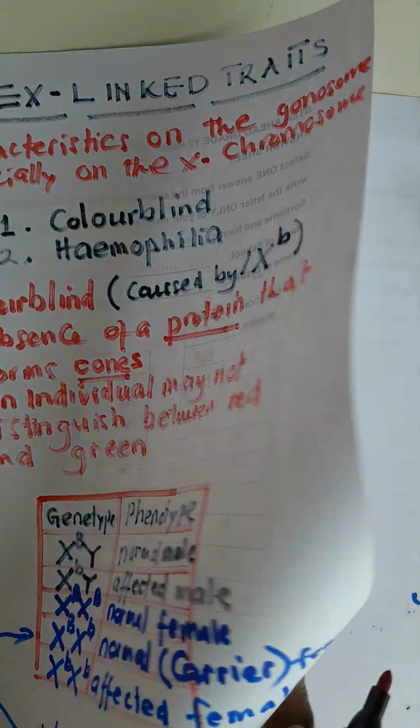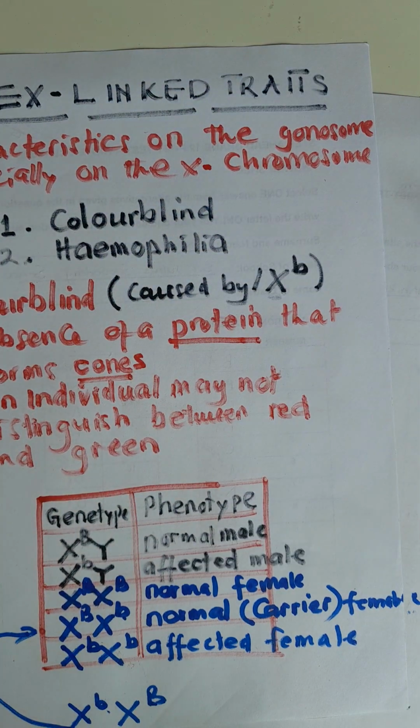So if the X chromosome carries a recessive allele, then the male is going to be color blind. If there is a dominant allele, the male is going to be normal. So in this case, a male can either be normal or affected. These are the only options, no other options.